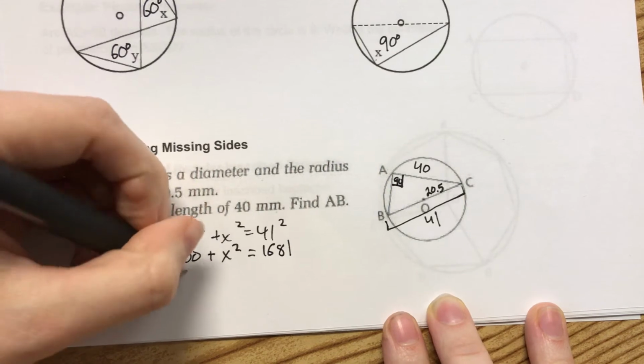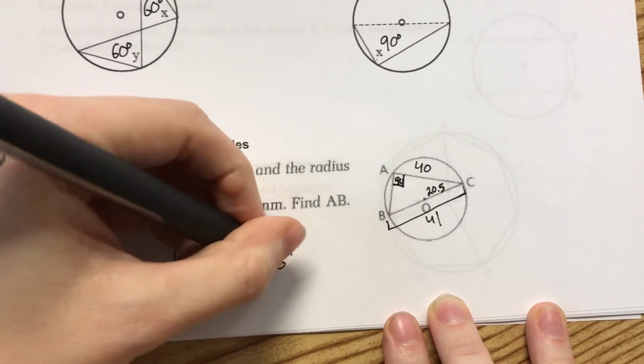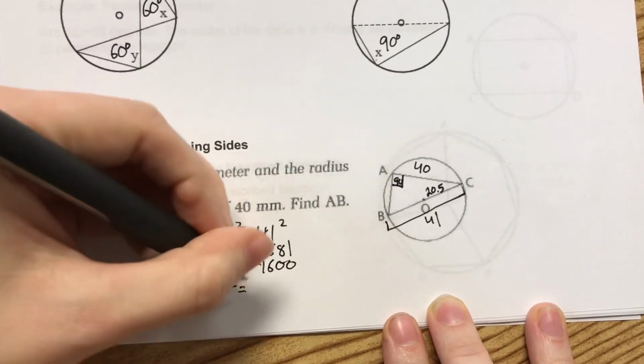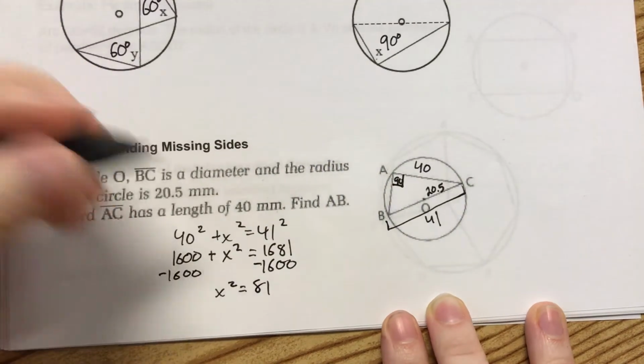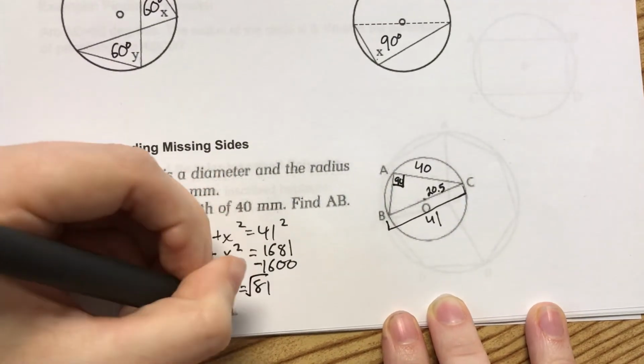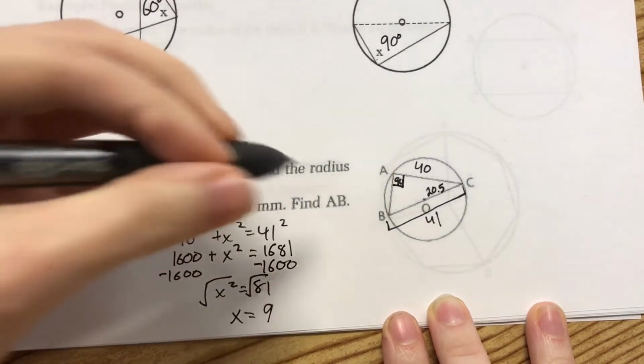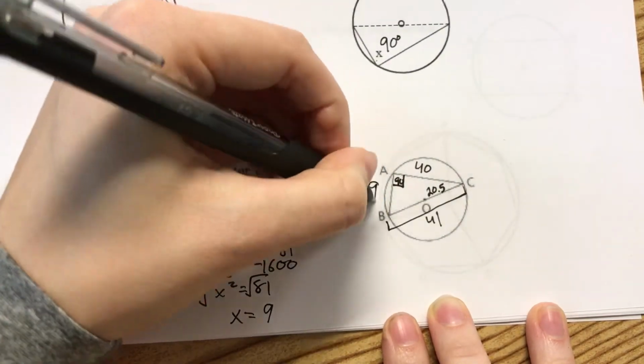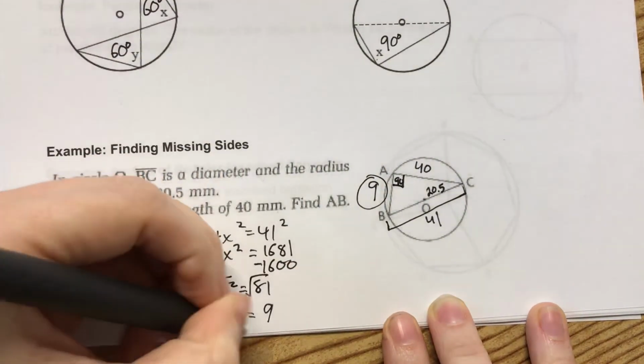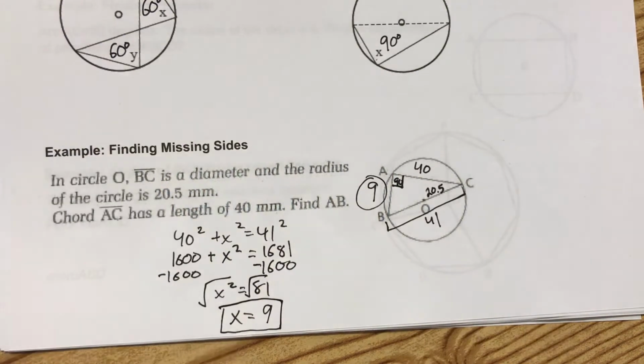Subtract 1600 from both sides. We get x squared equals 81. And then take the square root and we get x equals 9. So AB is going to be 9. Right, there's another new Pythagorean triple for us that we probably don't see very often: 9, 40, and 41 there.